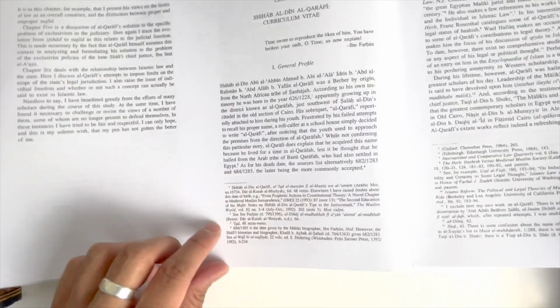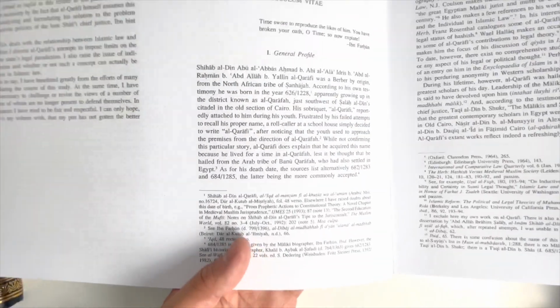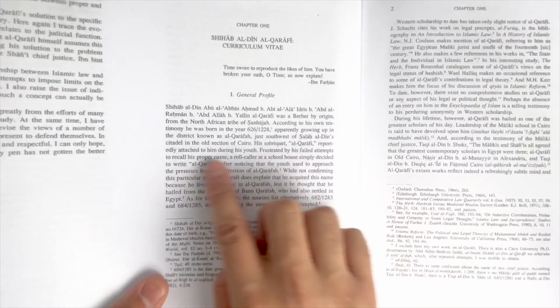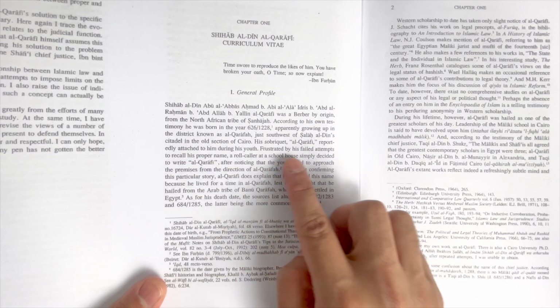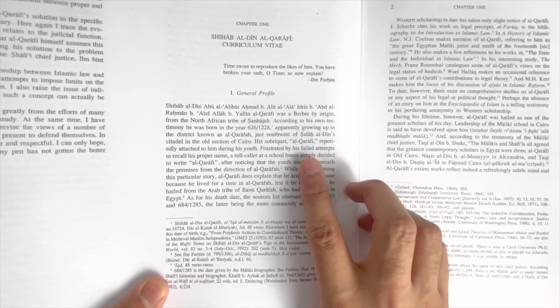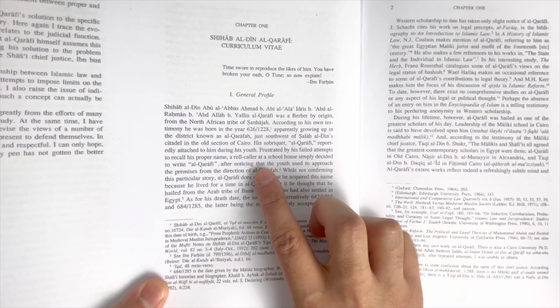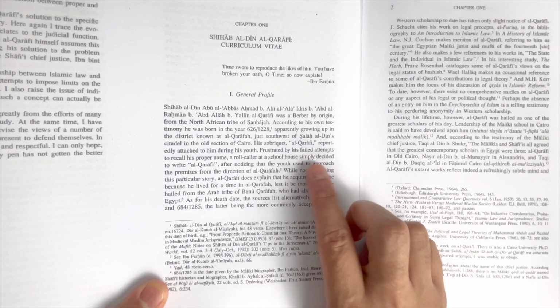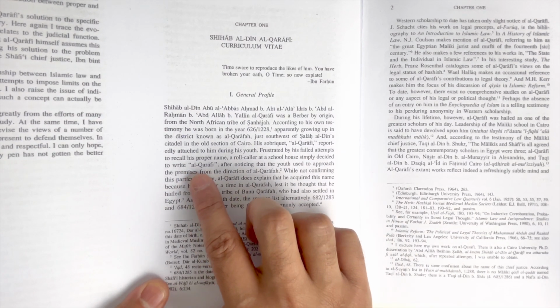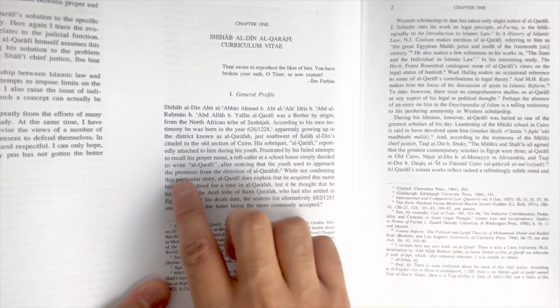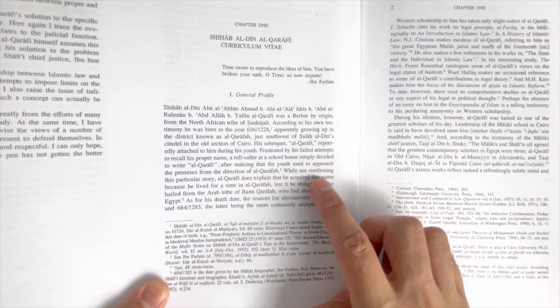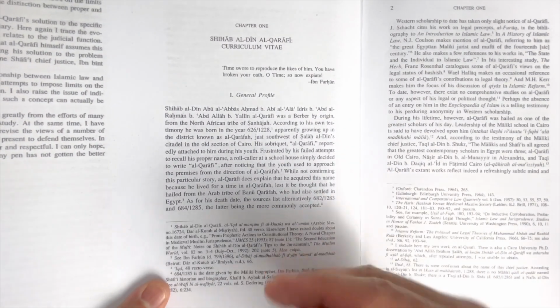And there's an interesting story of how actually al-Qarafi earned the title al-Qarafi itself. So he says his sobriquet, al-Qarafi, reportedly attached to him during his youth. Frustrated by his failed attempts to recall his proper name, a roll caller at a schoolhouse simply decided to write al-Qarafi. And after noticing that the youth used to approach the premises from the direction of al-Qarafa, so we don't know if that's 100% true, but it's just an interesting way as to how he got the title al-Qarafi.